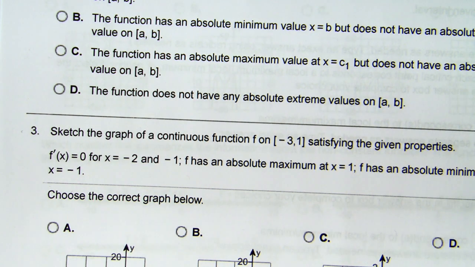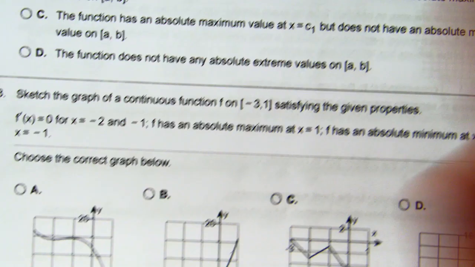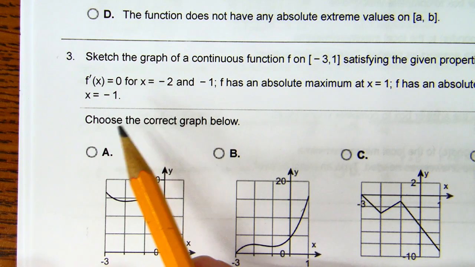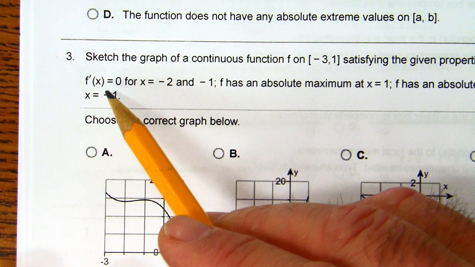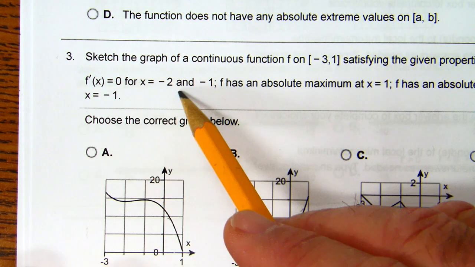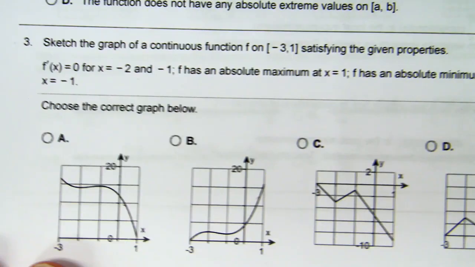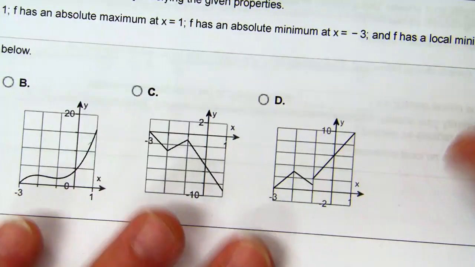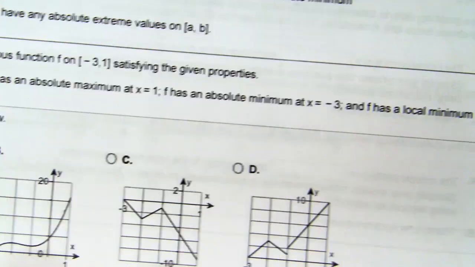But what I'm saying is you're going to want to be able to draw these things without having the choices. So what are the clues that they give us? They tell us that the first derivative is 0 at -2 and -1. That means when I go to draw my graph, I almost want to do it without looking at the ones they gave us.